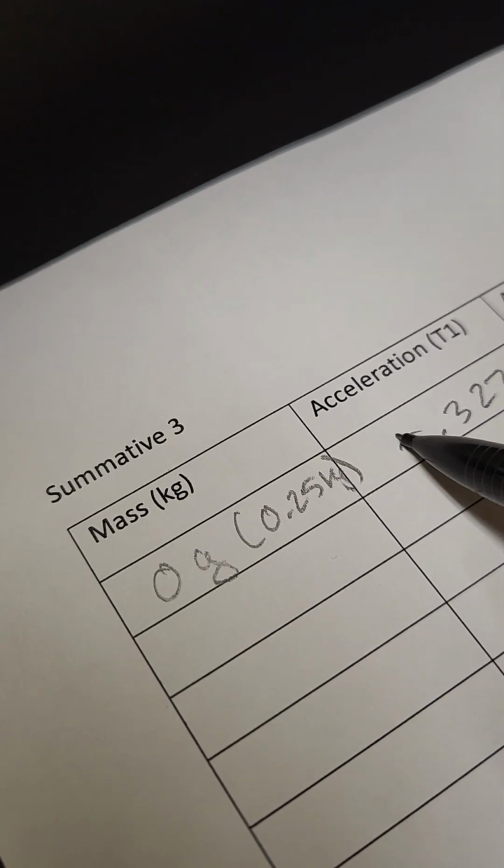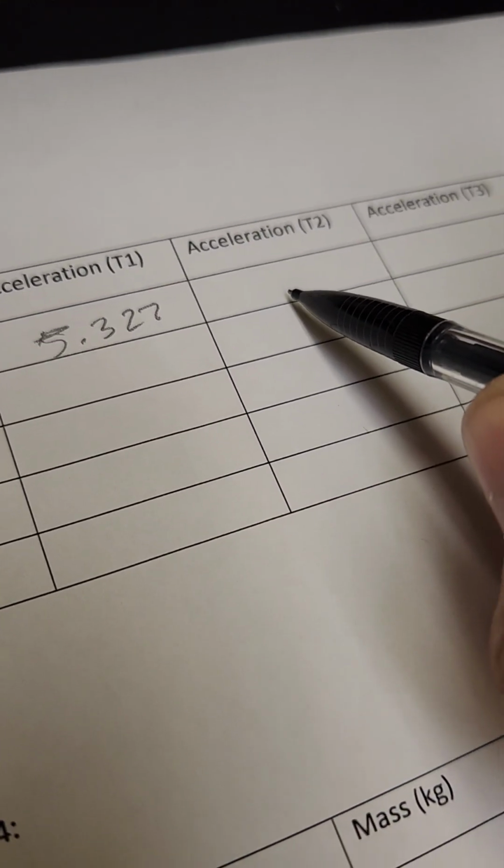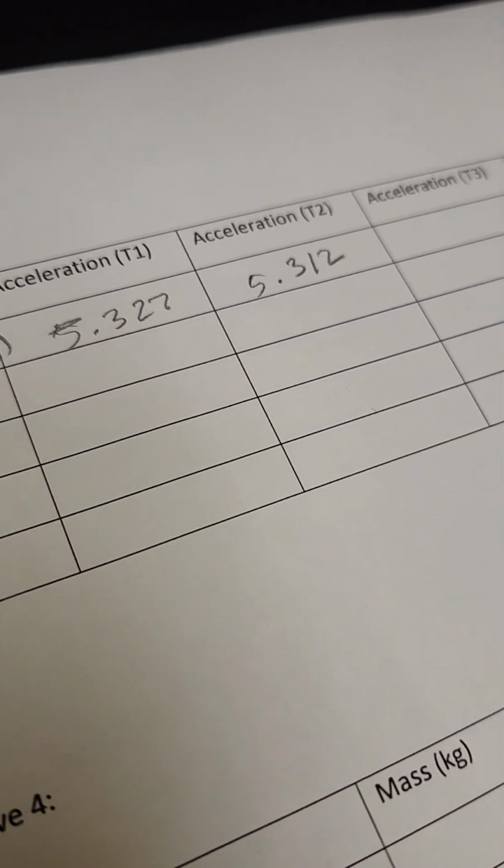So going back to my data, you have mass. There is no mass in the car, so 0 grams on the car. It's really 0.25 kilograms. That's what the car weighs. Okay, and the acceleration was 5.322. Okay, so that's the first trial. You're going to then run that again. So you compress it, click collect, let it go, and you're going to get the other acceleration for the second trial. For this one, I got 5.312.